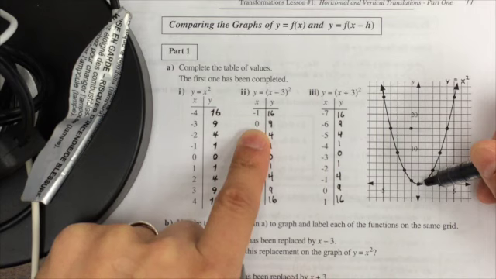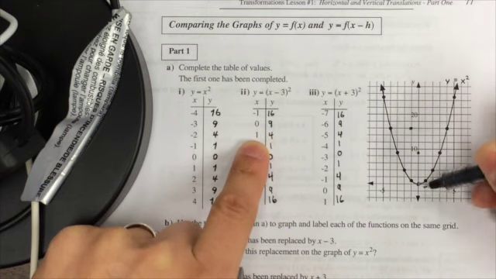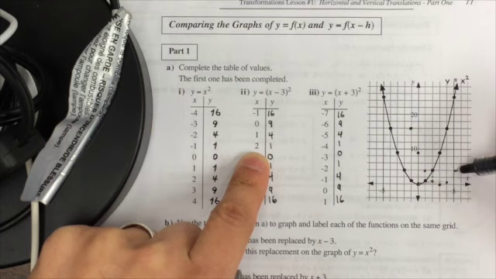At 0, when x is 0, I'm going to be at 9. When x is 1, I'll be at 4. And when x is 2, I'll be at 1. And then we can just do the mirror image of all these dots here.